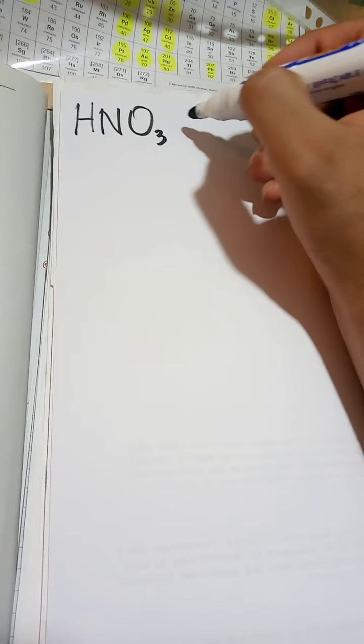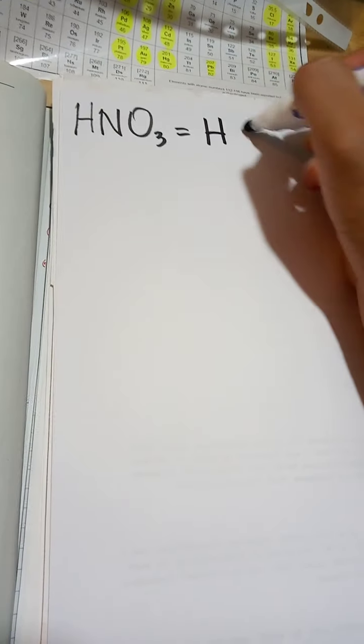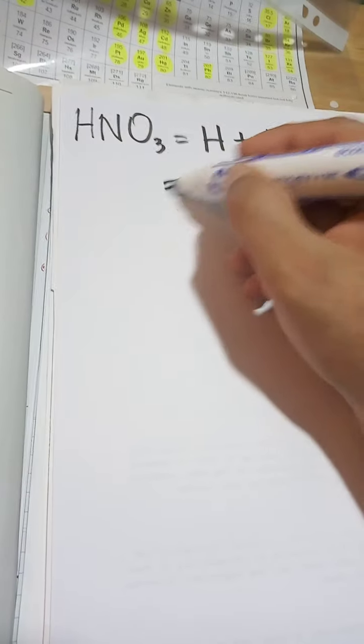Then we do nitric acid. So 1 atom of hydrogen, 1 atom of nitrogen, plus 3 atoms of oxygen. So that's 1 gram per mole, 14 grams per mole, and 48 grams per mole, right?